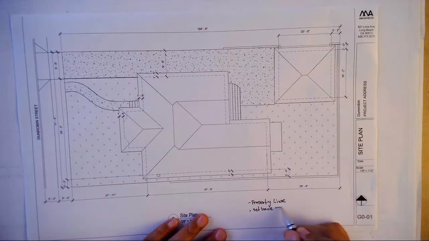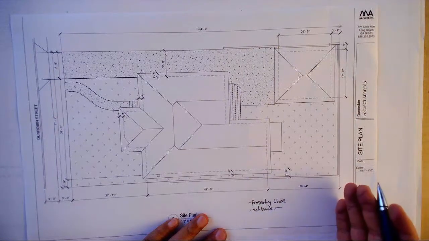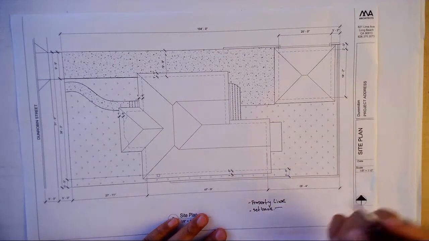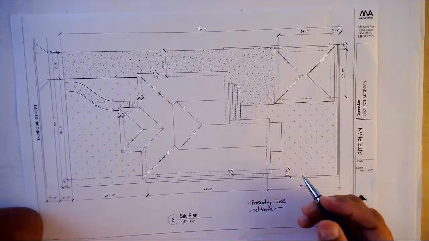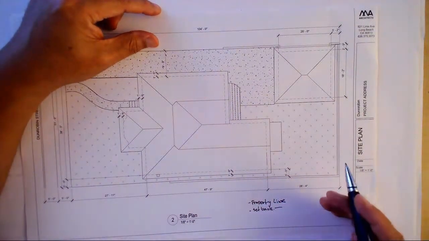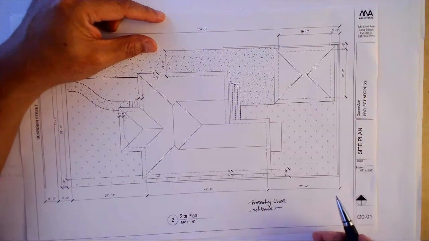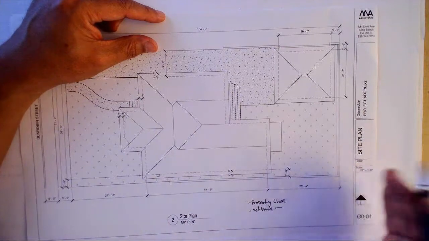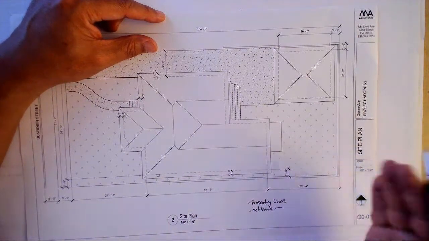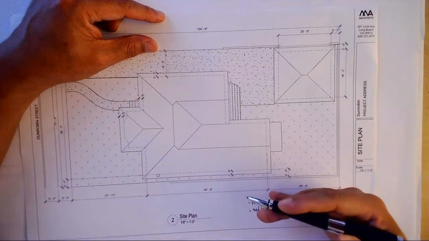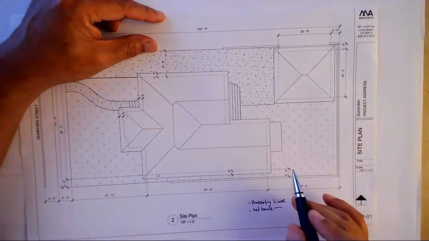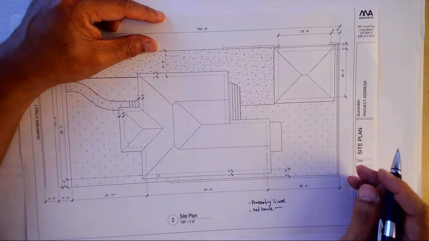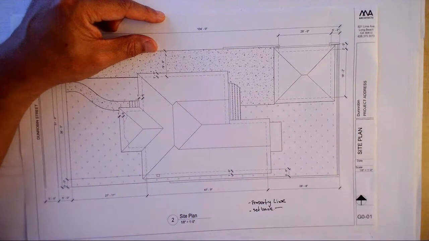What a setback is, is that the house has to be pushed back so many feet from the edge of the property line. Every city will have different areas, and based on which area you are in, you might have different setback requirements. Like in the front yard, you need to push your house back at least 15 feet or 20 feet. In the rear yard, you need to push it back 10 feet. On the side yard, 5 feet, 4 feet, 3 feet. That's the kind of research that you would have to do on a project if you're developing a site plan and a design for the house.